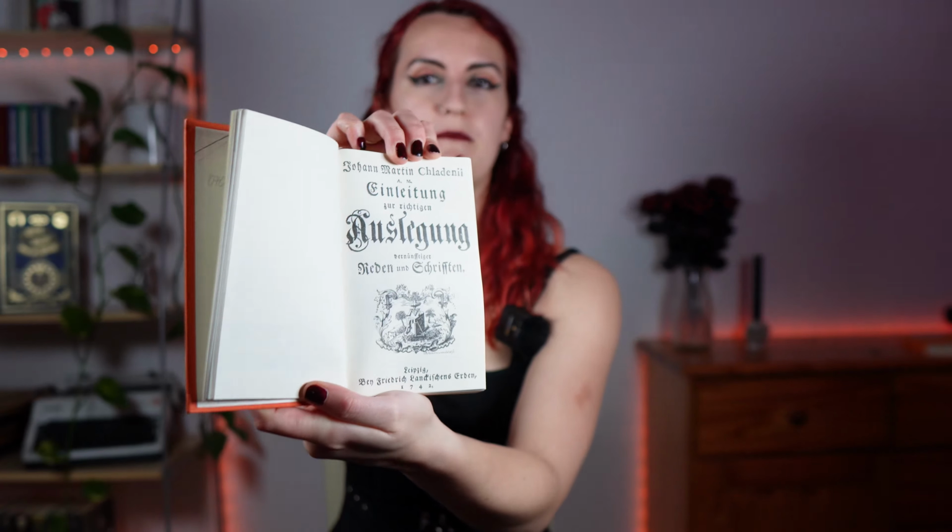I'm talking about the work of Johann Martin Chladenius, who wrote the work Einleitung zur richtigen Auslegung vernünftiger Reden und Schriften, which could be translated to Introduction to the Correct Interpretation of Reasonable Speech and Texts. This is the edition I've got here with me.